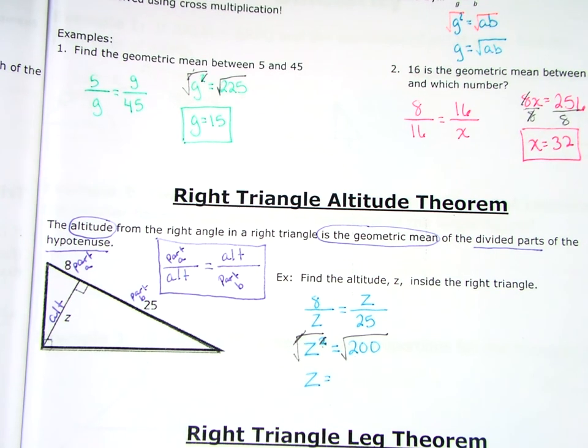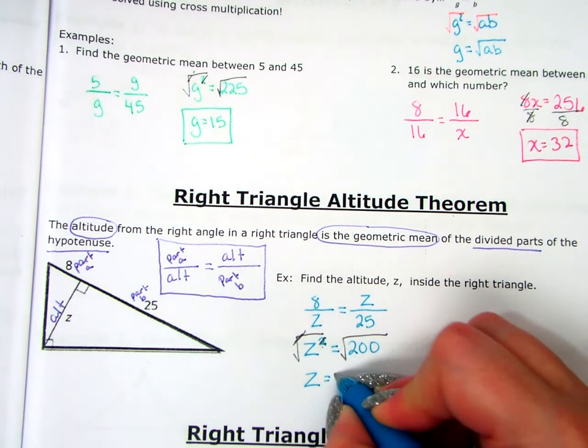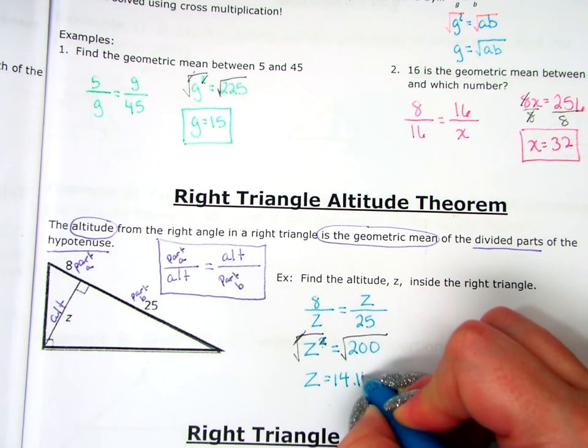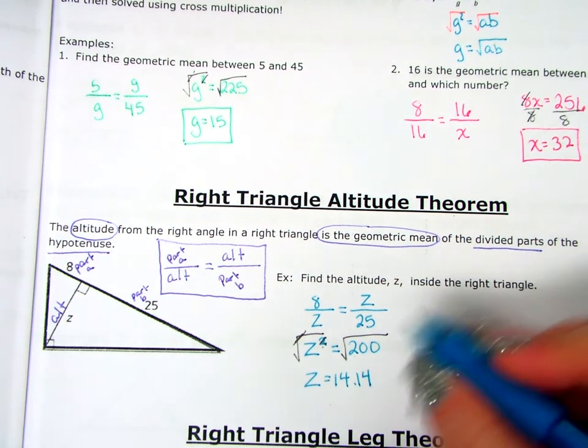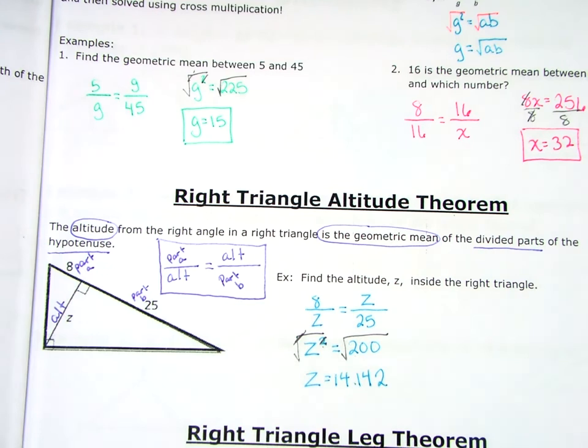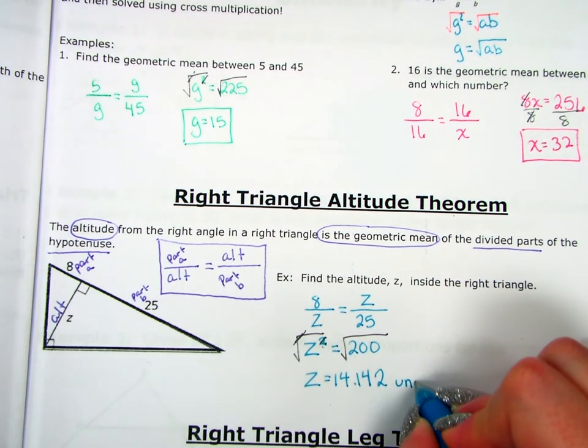Does anybody need to know how to square root in the calculator? You have to hit Control and then the X squared button. And we're always going to round to 3 places. So Z equals 14.142, and after the 2 is a 1, so we're going to leave it a 2.